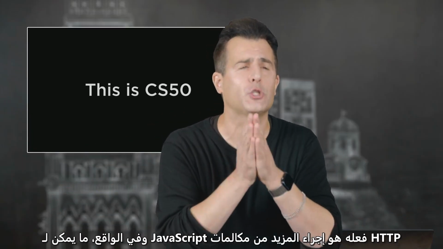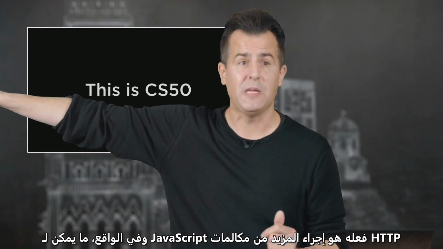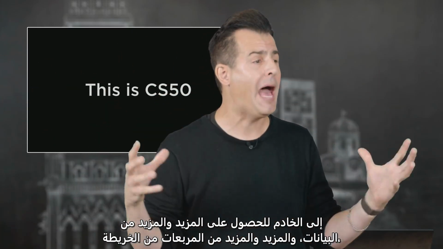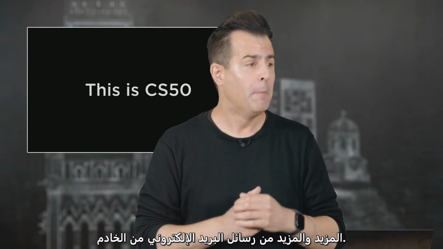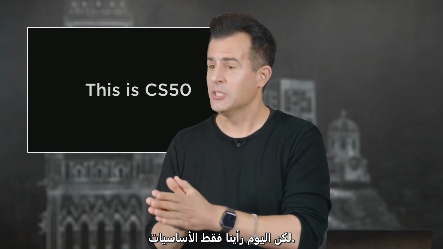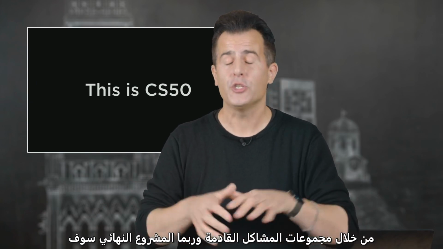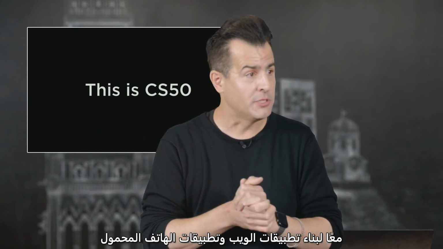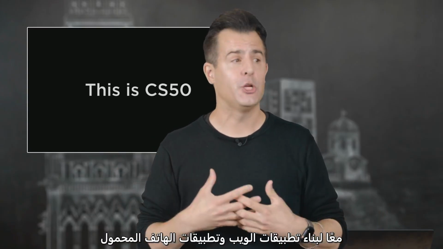And indeed, what JavaScript can even do is make more HTTP calls to the server to get more and more data, more and more tiles from a map, more and more emails from the server. But today, we've seen just the fundamentals. Through your coming problem sets and perhaps final project, you have an opportunity to apply all 3 of these technologies together to build the web applications and the mobile applications that you and I already use every day.